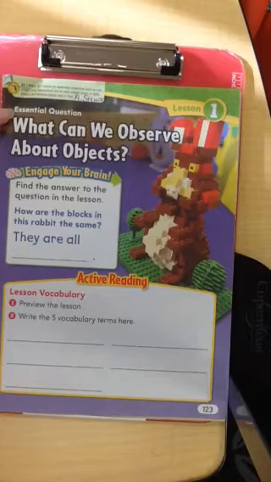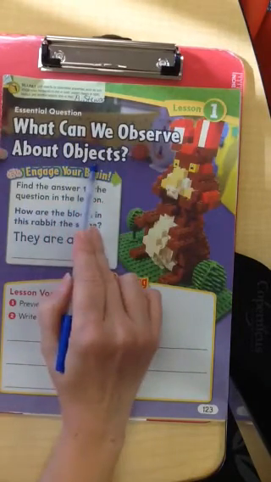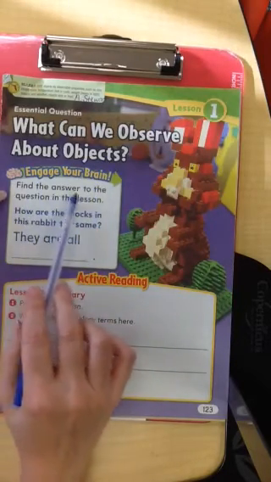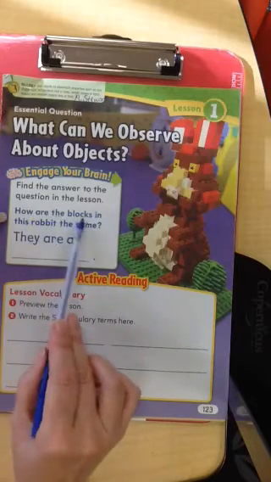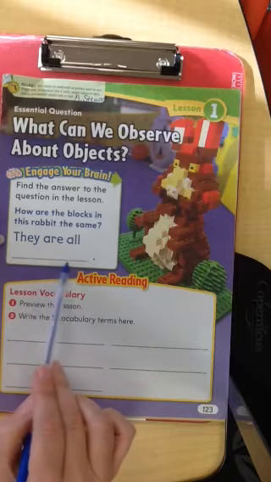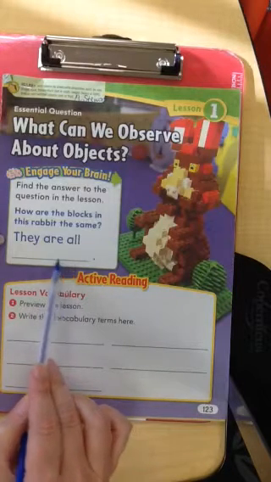Our essential question says, what can we observe about objects? Engage your brain. Find the answer to the question in the lesson. How are the blocks in this rabbit the same? They are all blank. You're going to return to this later after we finish and make sure you fill in your blank.